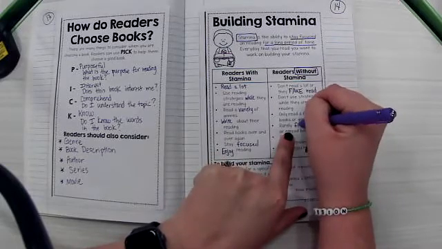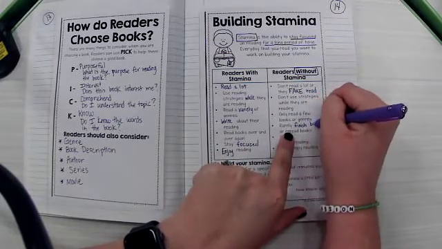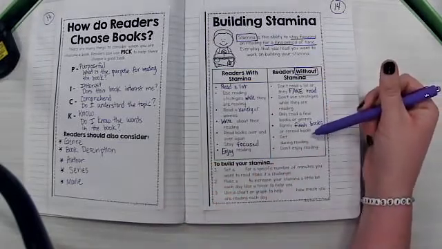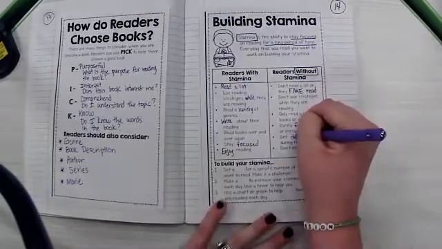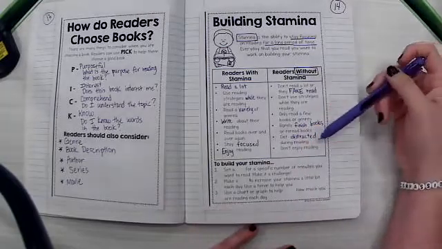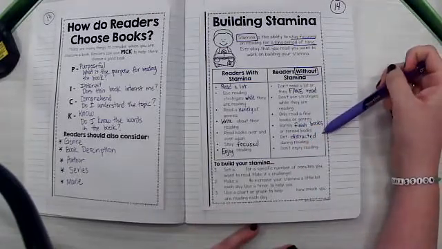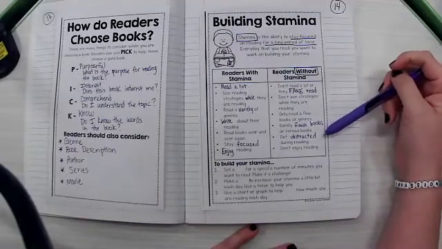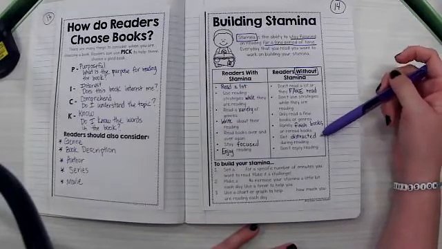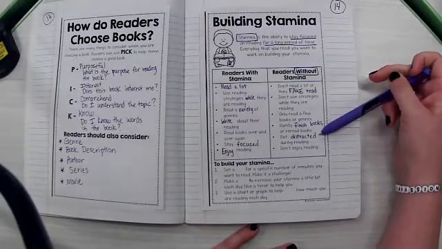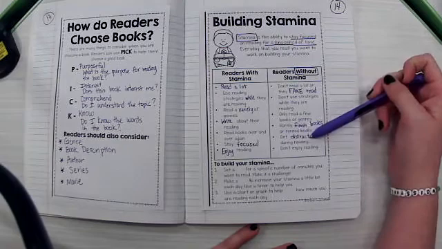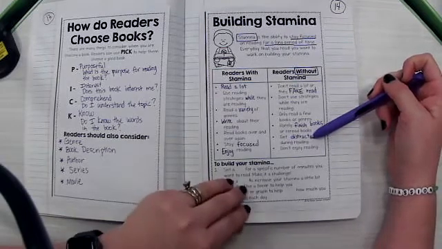The next is they rarely, and then we're going to fill in the words finish books or reread books. And then the next is get distracted. And I think this is one that's really popular with our fourth graders. You get distracted by things going on around you. It could be someone that's sitting around you making noises. It could be looking out the window about what's going on outside. You could be watching the clock because you're hungry and you want some lunch. But you need to make sure that you're finding yourself a spot that's not going to cause some distractions for you.